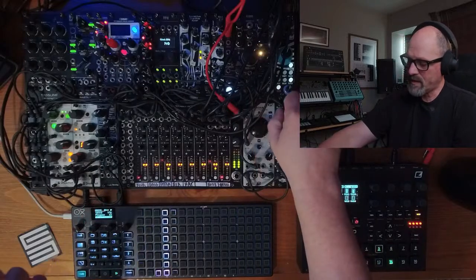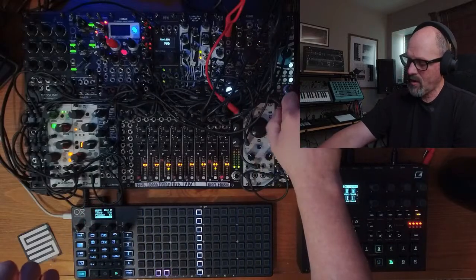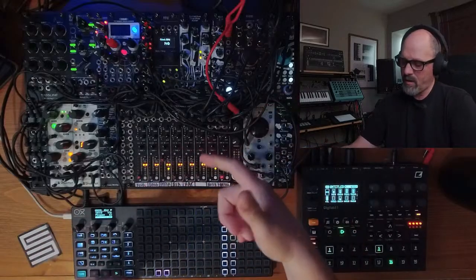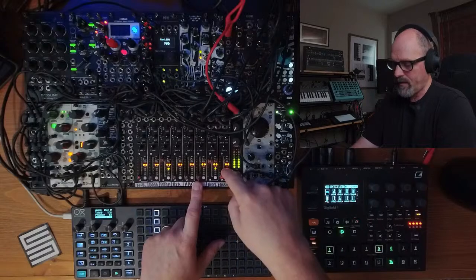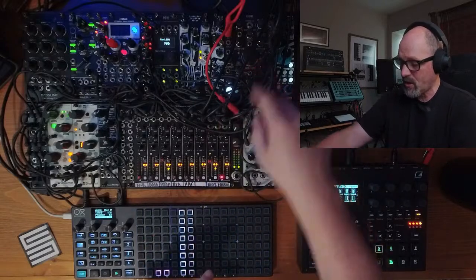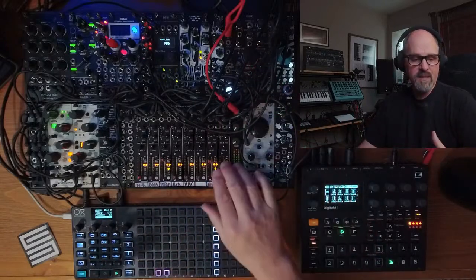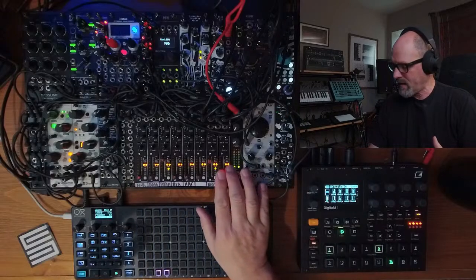And then I've got a filter going through as well, so I can really shape the sound of that one. Then that's going through the Endorphins Ghost to add some effect to that.